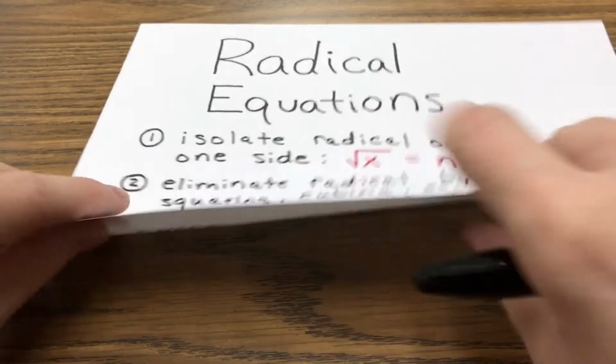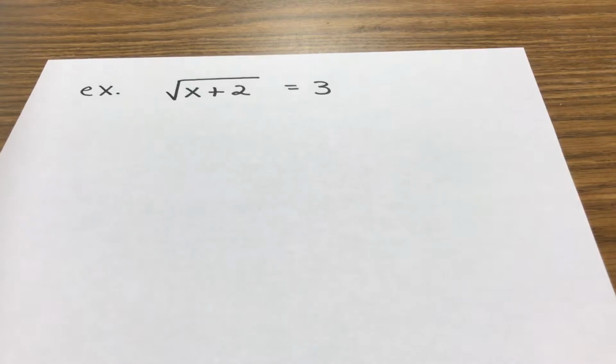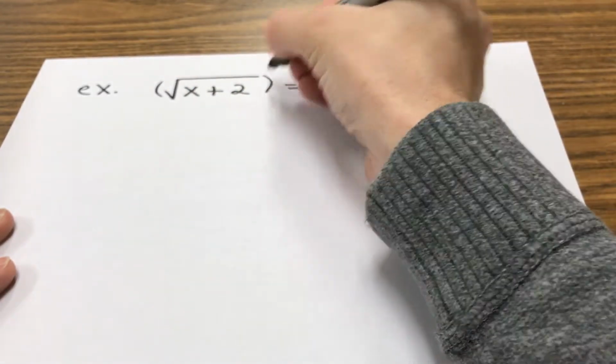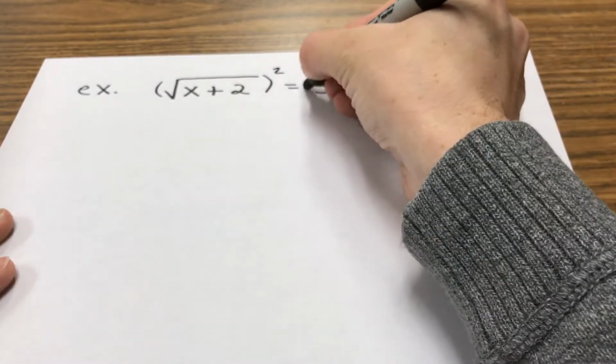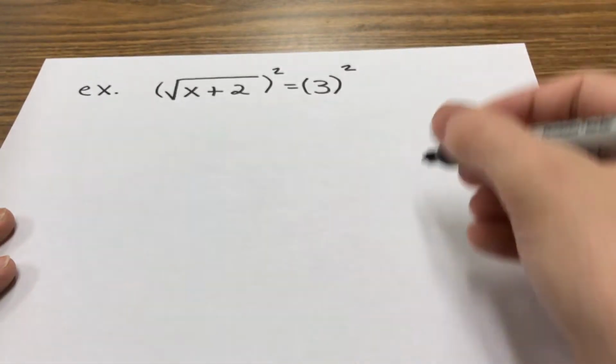So let's go ahead and try a really quick example. Square root of x plus 2 is equal to 3. What you'll notice is that the radical is already isolated on one side, and it's a square root. So I'm going to square it. To make it fair, I have to square both sides.